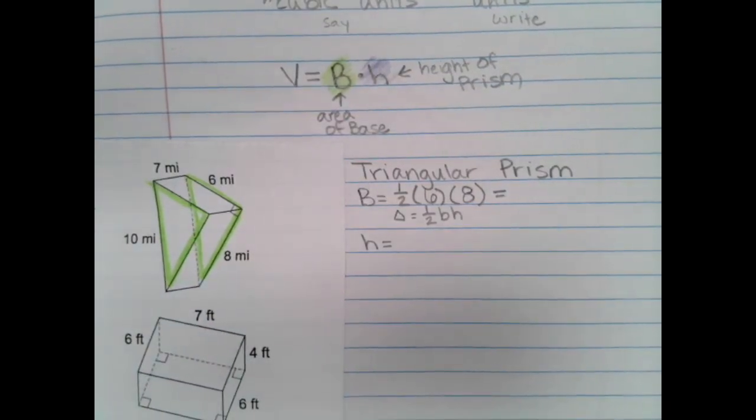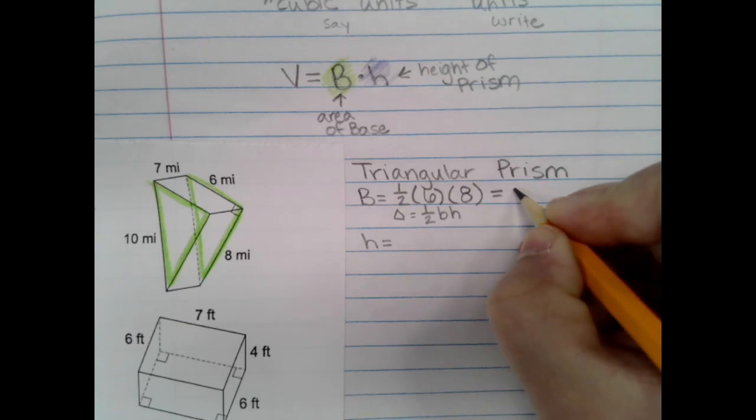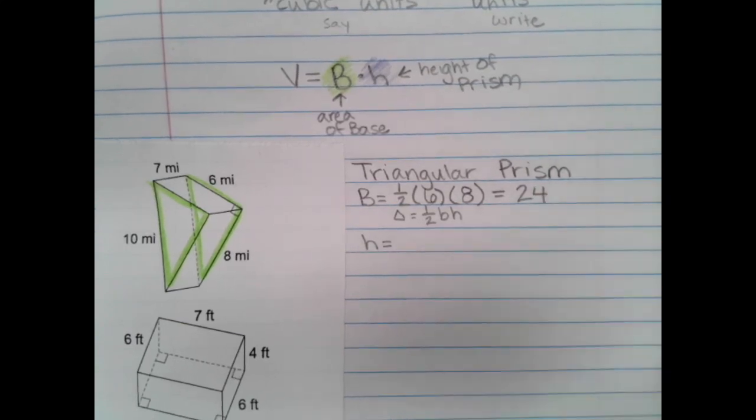That we could probably do without a calculator. What's half of 6? 3. 3 times 8? 24.